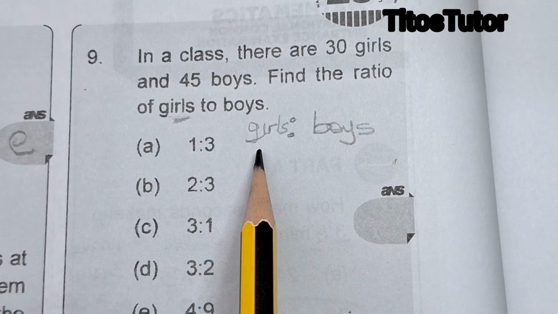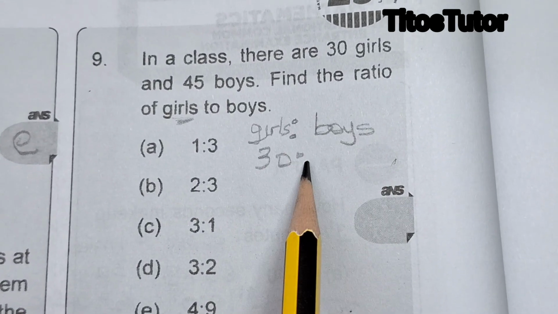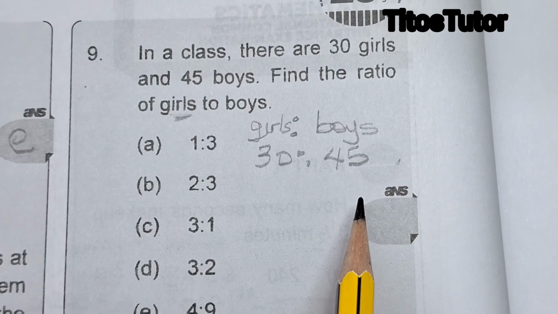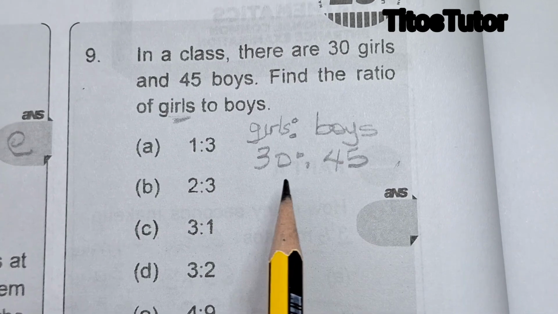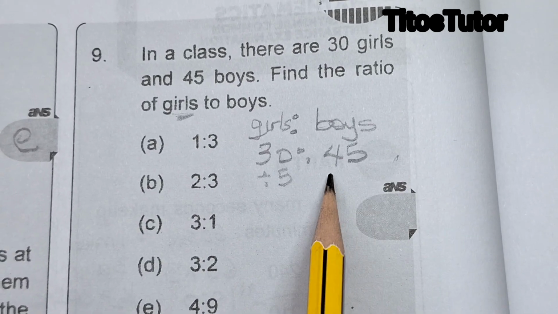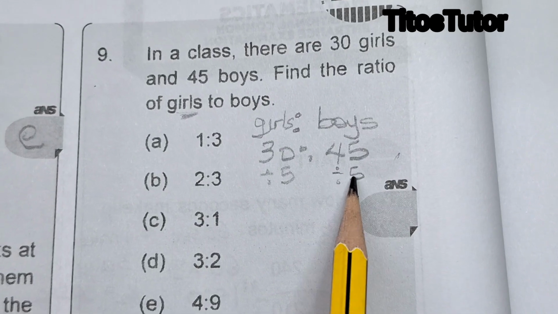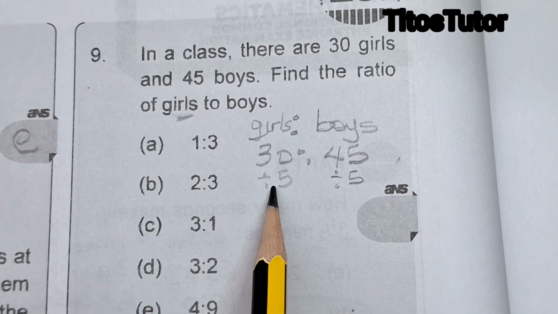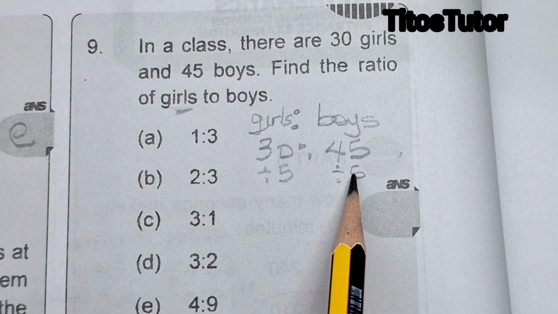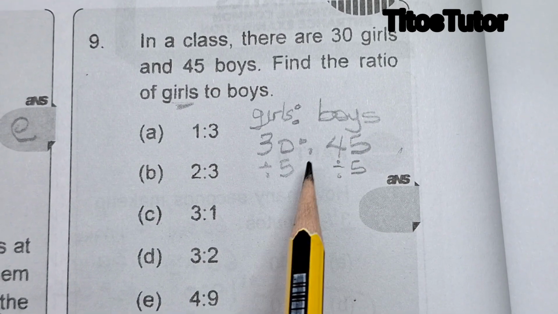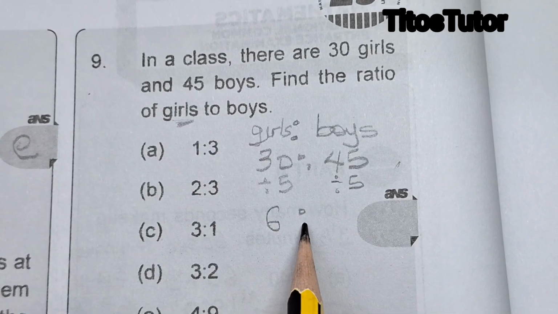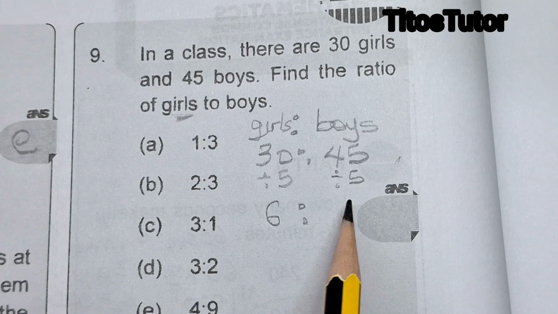So how many girls? 30. How many boys? 45. So ratio must be written in lowest terms. So I'm going to divide this by 5 because I know it's a multiple of 5, and divide this by 5 as well. Whatever you divide the first value with must be what you divide the second value with. If not, it doesn't give you an equivalent ratio. So 30 divided by 5 is 6. Put back your ratio. 45 divided by 5 is 9.